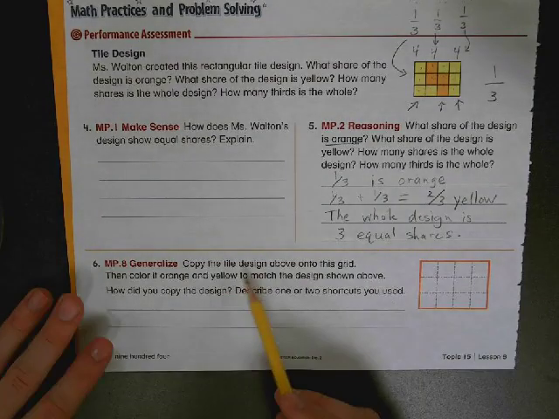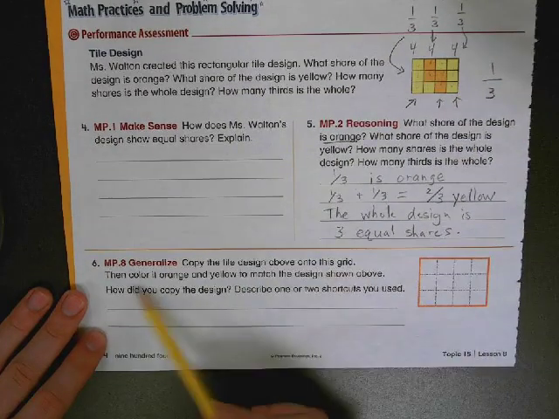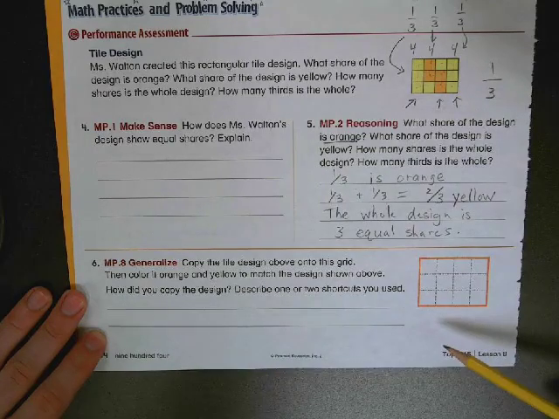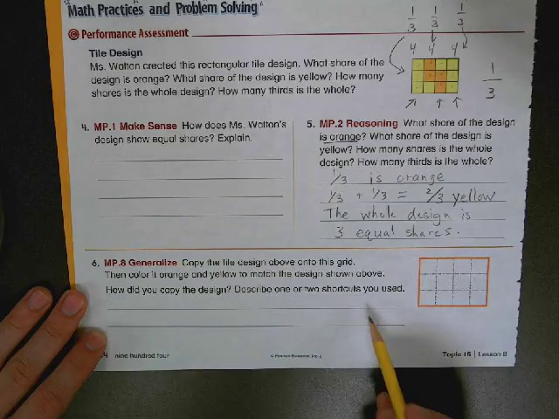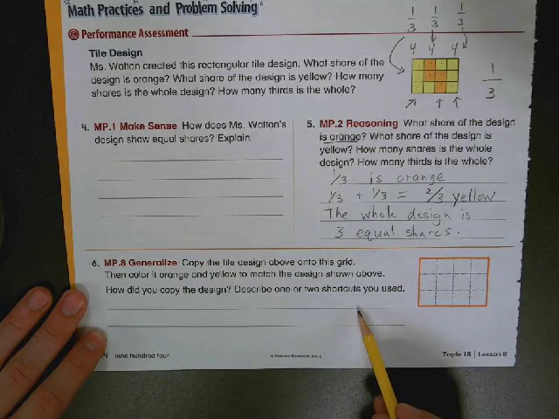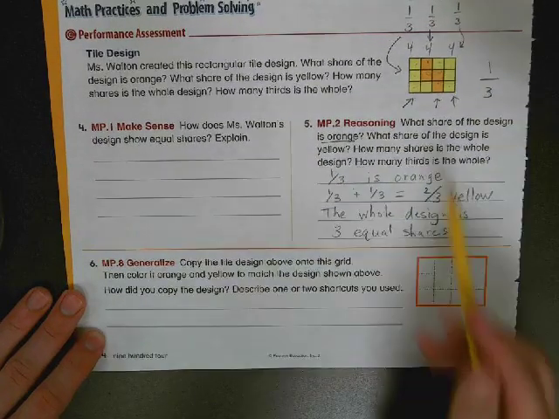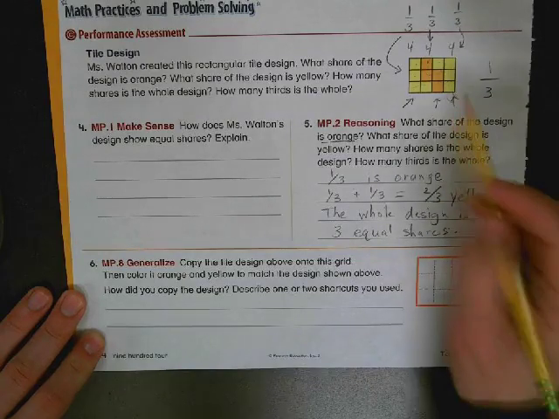It says copy the tile design, this one above, onto this grid, and then color it orange and yellow to match the design above. So color this down here. All you have to do is describe how you did it. So are you going to start in the top left? You're going to start with just the orange. You're going to start with the yellow and yellow. Just describe how you colored it. You're going to color this down here.